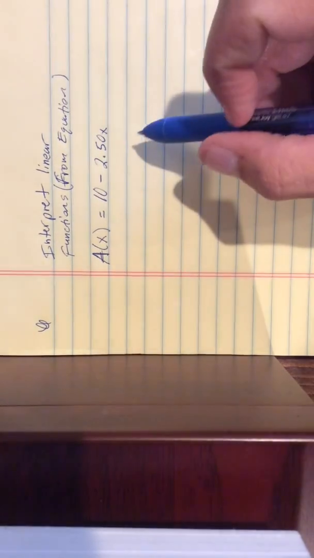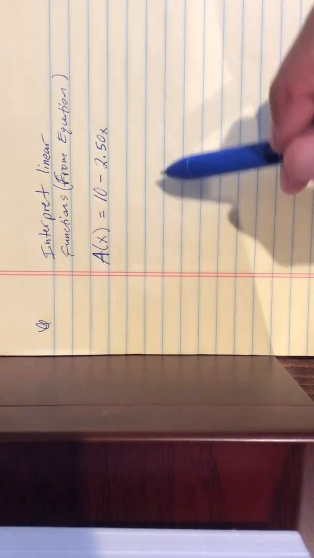Okay guys, so I've been starting to get some emails about questions like this. This is on Delta Math, interpreting linear functions from the equation. So here's one of the problems we're given, where it says a of x equals 10 minus 2.50x. So the first thing I would do is convert it.